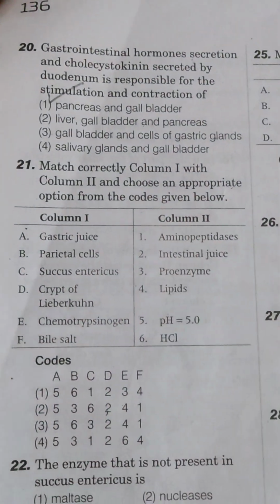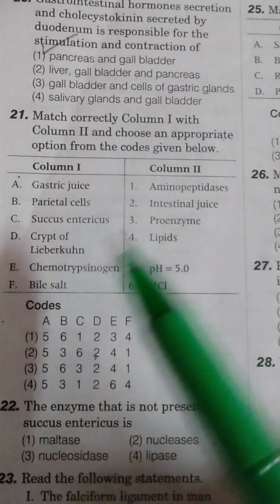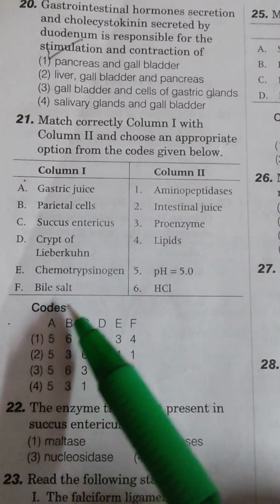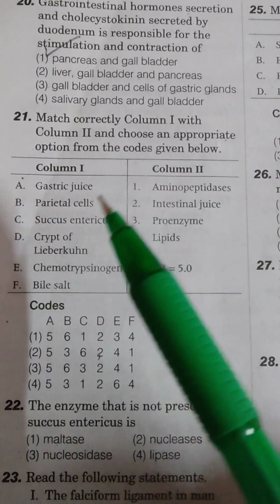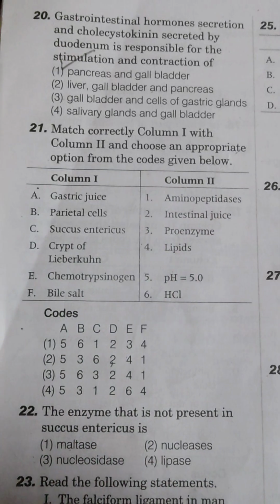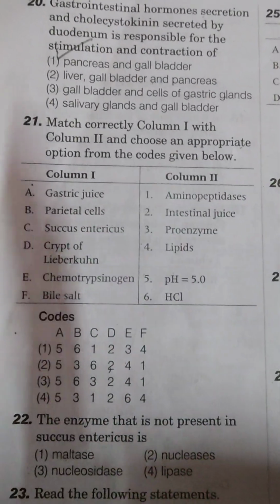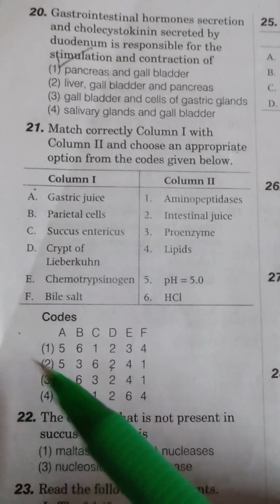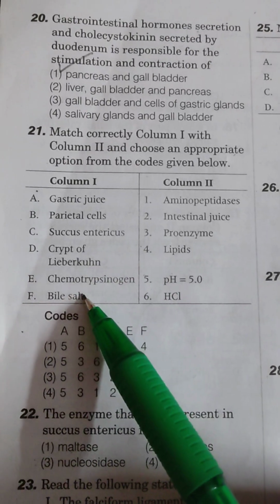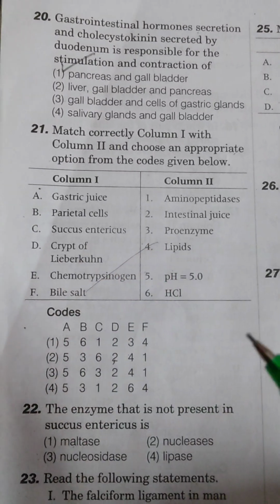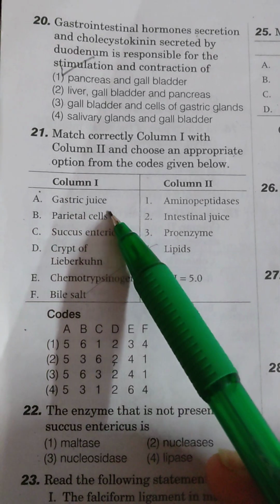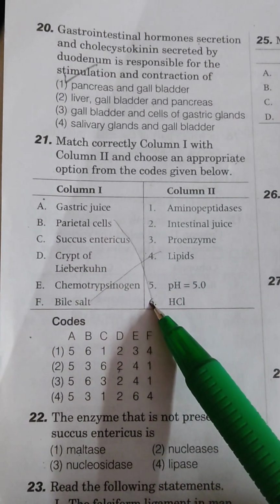So as I have said earlier, whenever a match the following question comes in front of you, what you have to do is go through all of column 1 and column 2, and whichever one you are very sure about, match it from column 2 first. Like I know that bile salt is related with lipids, so F will be 4. Next I'm going for parietal cell. Parietal cell secretes HCl, so it is linked with HCl.